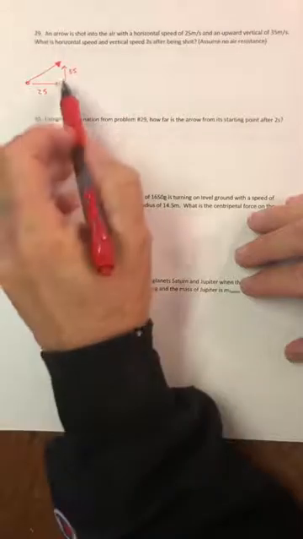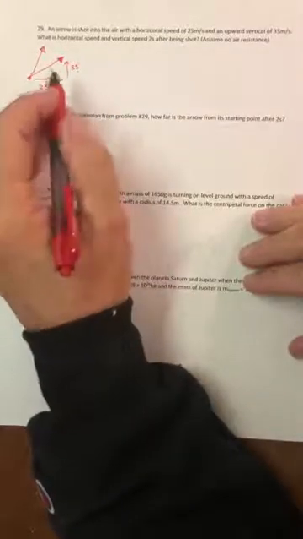It says the arrow shot into the air, and so it says it has a horizontal speed of 25 and an upward of 35. Oh, I should have drawn that one a little taller up. But other than my drawing isn't angled as much as it probably should be because it's 35, it's more up than over. Hopefully you'll see that after 2 seconds, the horizontal speed, so I'll put v horizontal, would still be the 25 meters per second.